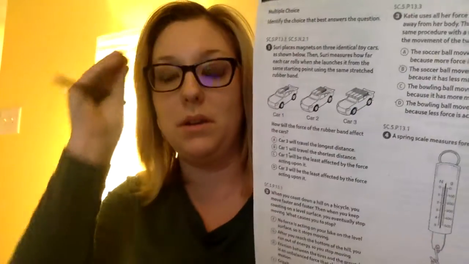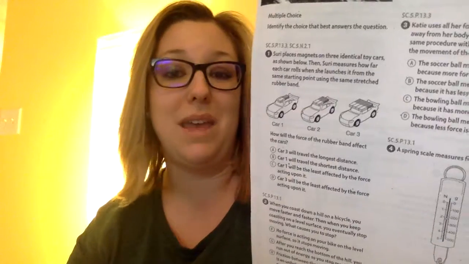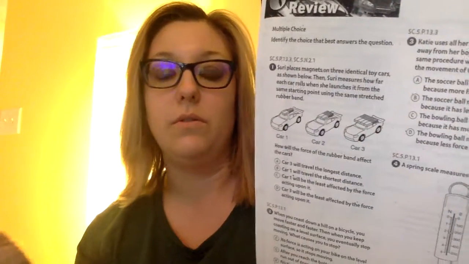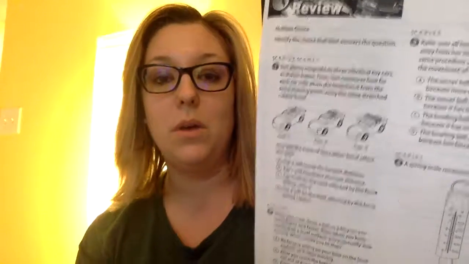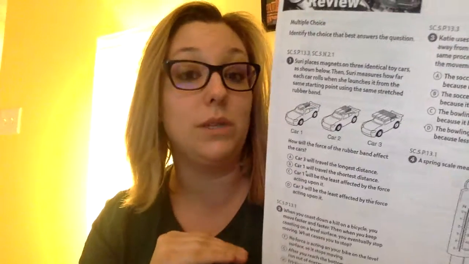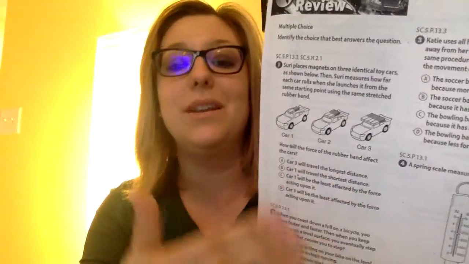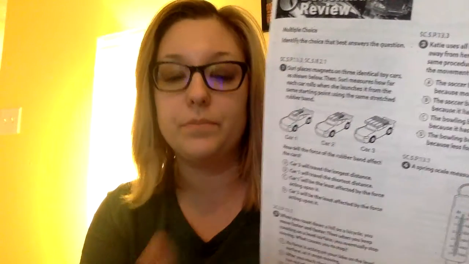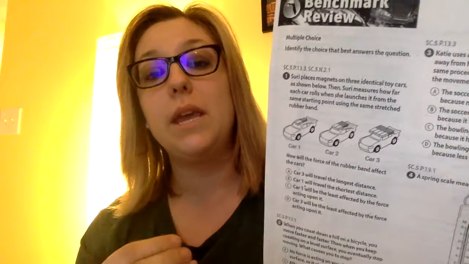When we think about weight, we want to connect that with mass, right? So the question is, how will the force of the rubber band affect the cars? Well, if we're applying the same force each time, but the cars have increasingly bigger masses, I'm going to start thinking about this before I even look at my answer choices. I want to see if I can answer this on my own, and then is there an answer choice that matches my thinking?